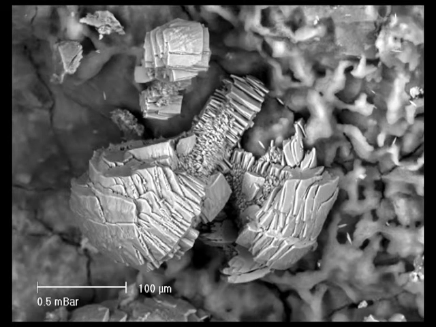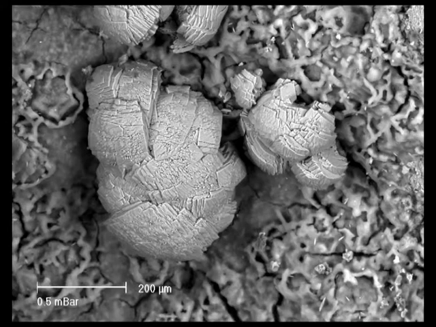Now this is another group of cornwallite crystals, and this time from Barley East. It has a very interesting sort of stacked crystal morphology. Again, cornwallite from Barley East in the Ashburton deposits.